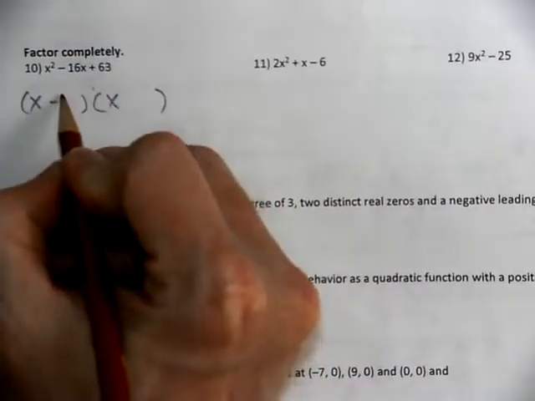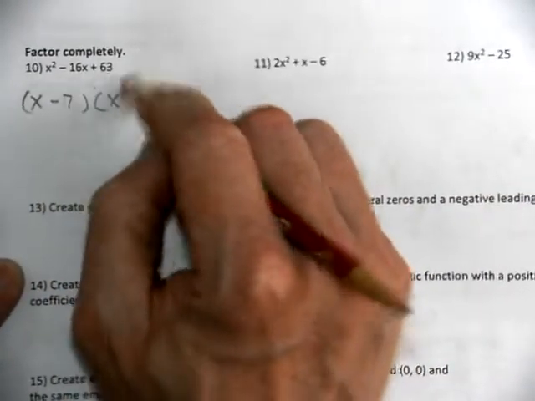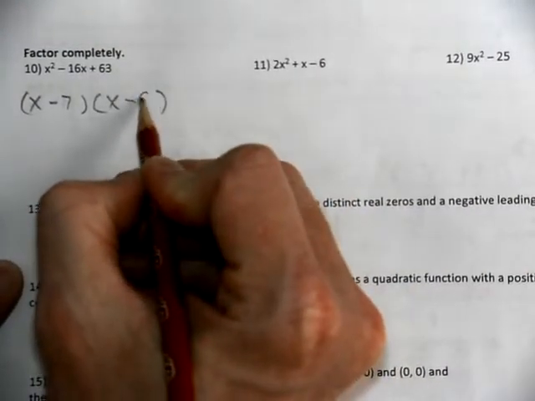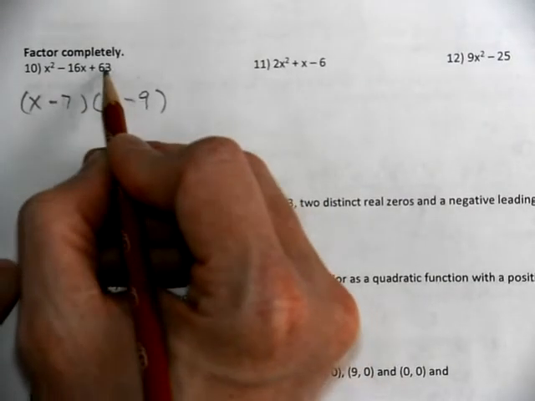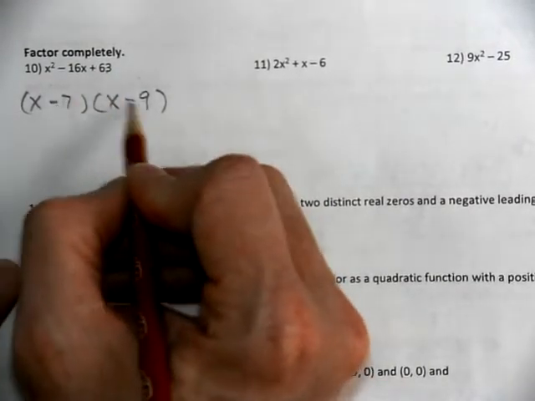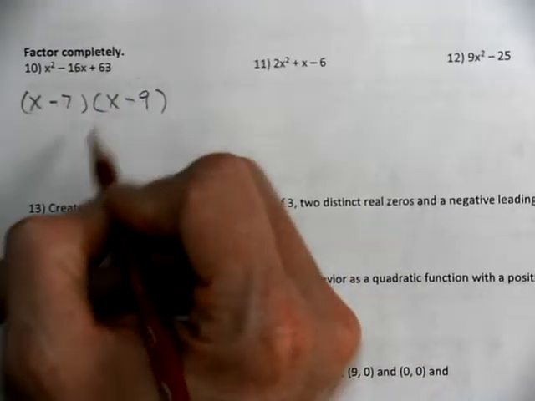So 7 and 9. They're both going to be negative because they multiply to be 63. Negative times a negative is a positive. And when you add those two numbers together, it's a negative 16.